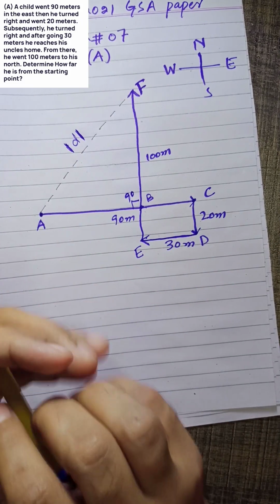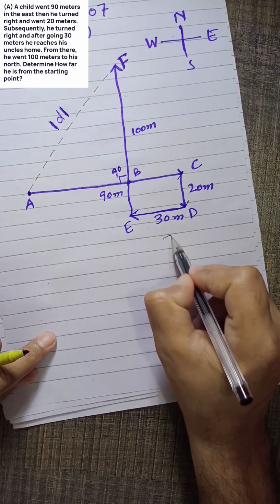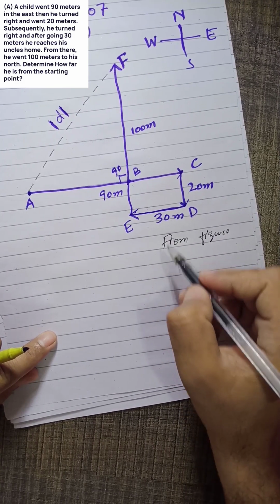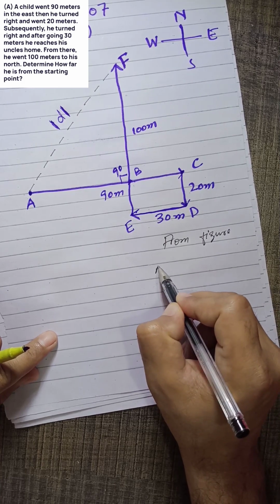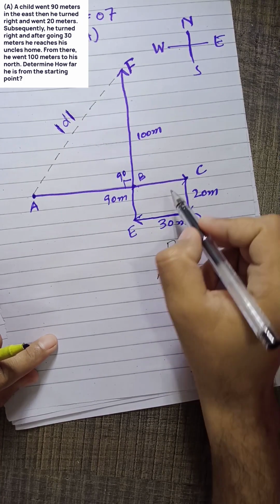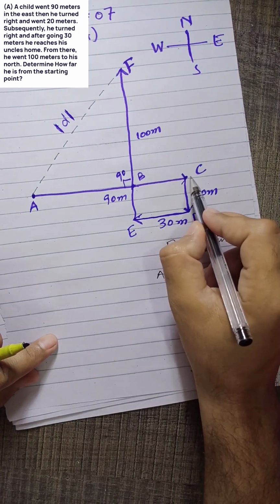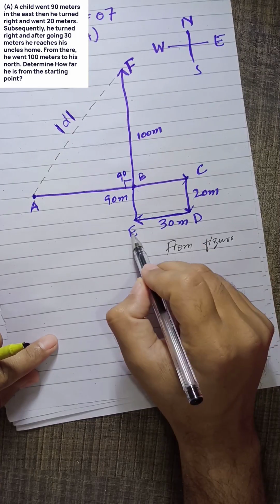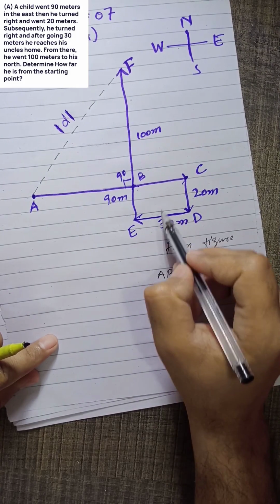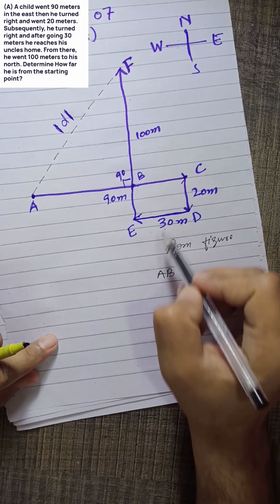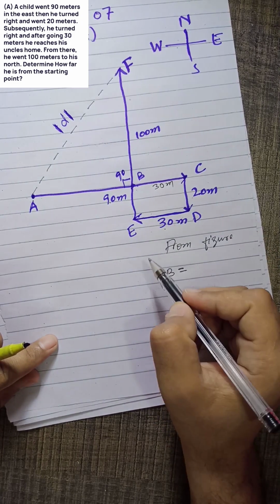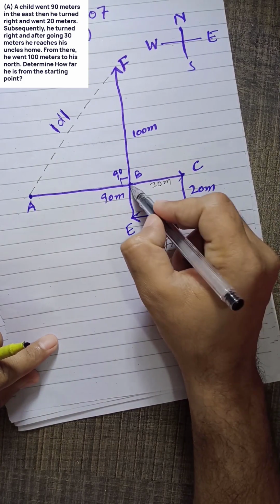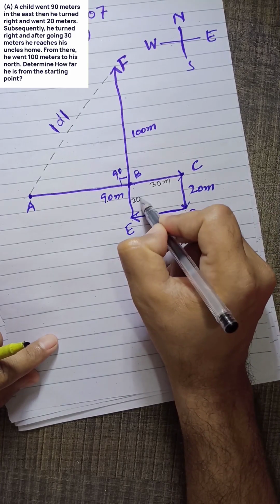Now from figure we know distance AB. Now look at the figure. This total distance from A to C is 90 meter and this distance from E to D is 30 meter. We know from symmetry this is also 30 meter distance, and if this is 20 meter from C to D, from geometrical symmetry B to E will also be 20 meter.